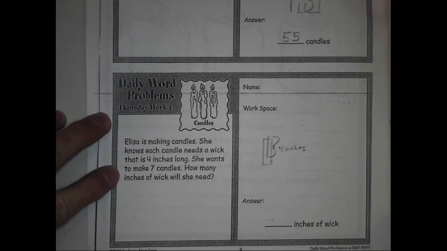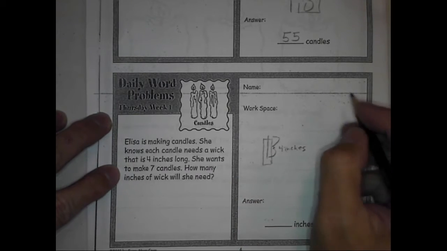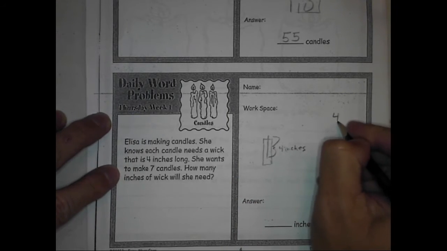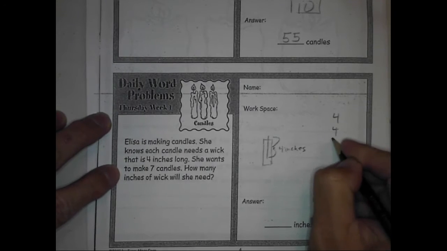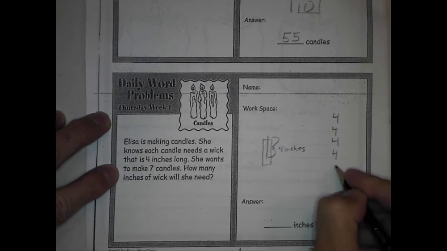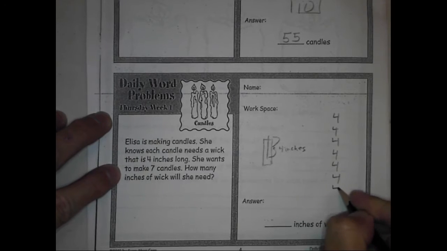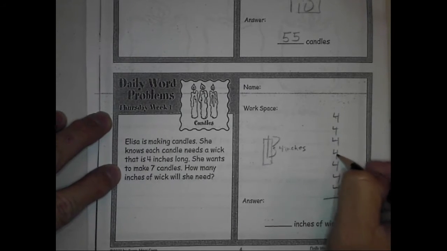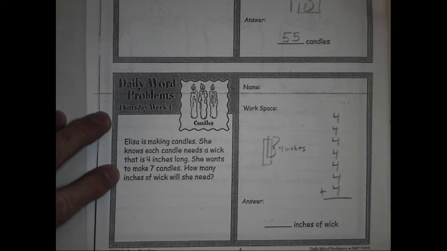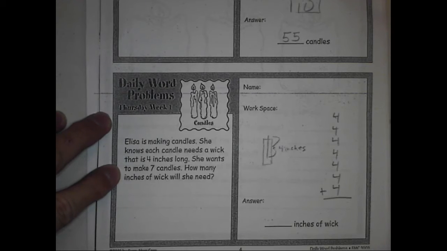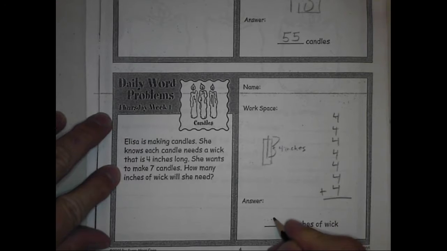All right, and she wants to make 7 candles. So we could do 4 plus 4 plus 4 plus 4 plus 4 plus 4 plus 4. 4, 5, 6, 7. We could add all those up and get 28.